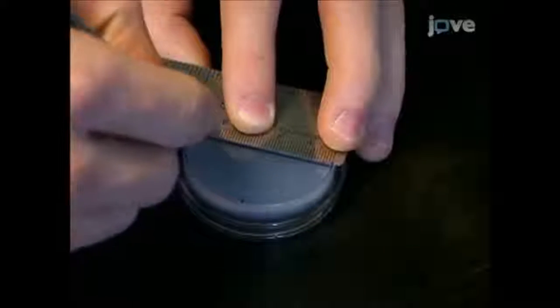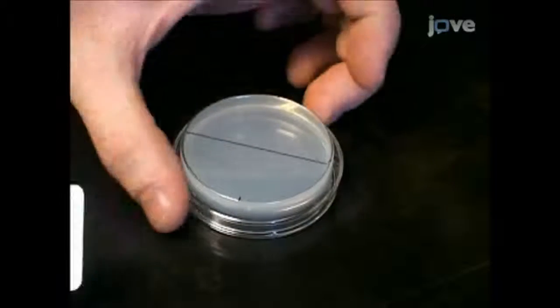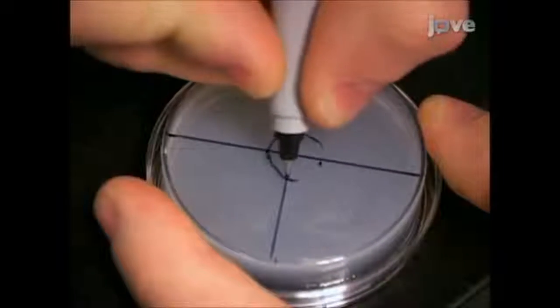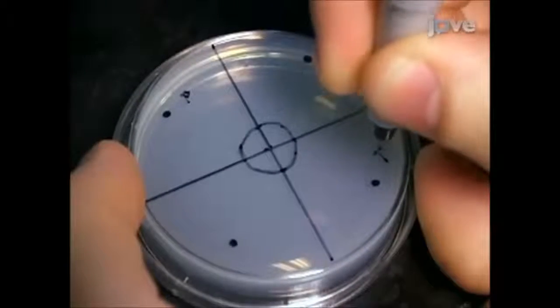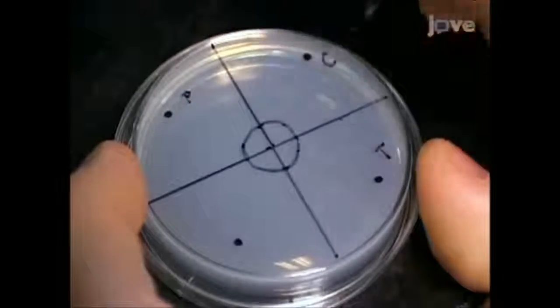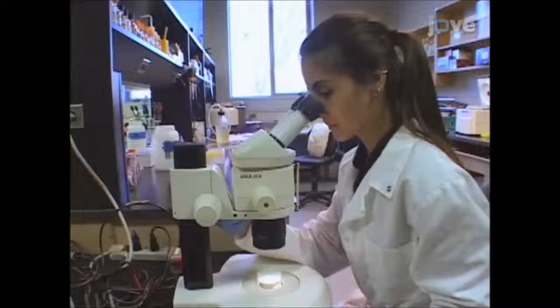With chemotaxis agar, or NGM, mark the underside of the plates into 4 equal quadrants. Next, mark a circle with a 0.5 cm radius around the origin. Then, mark points in the opposite quadrants with a T for test or a C for control.